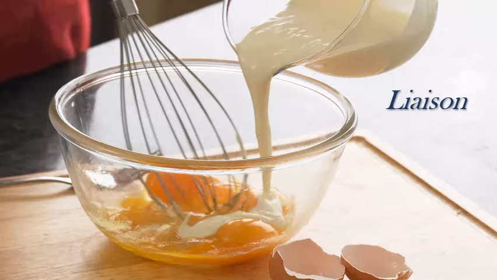Most commonly, however, liaison refers to a mixture of egg yolks and heavy cream that is used to thicken a sauce. The classic Allemande sauce is made by incorporating a liaison into a velouté sauce. The egg yolk and heavy cream mixture is whisked together, and then some of the hot liquid is added and whisked into the liaison to gently heat the egg proteins in a process called tempering. This helps prevent the egg from scrambling and giving an undesirable texture. The heated mixture is then added to the sauce to thicken.